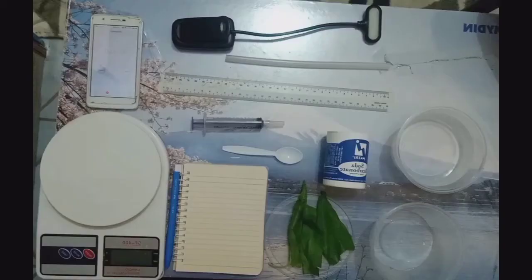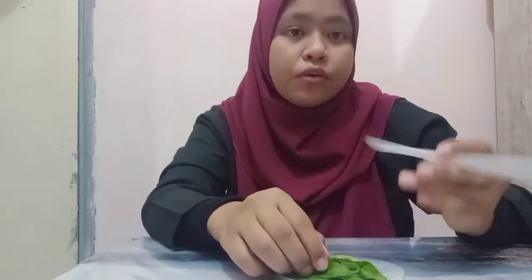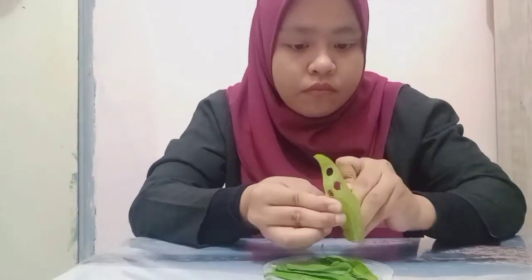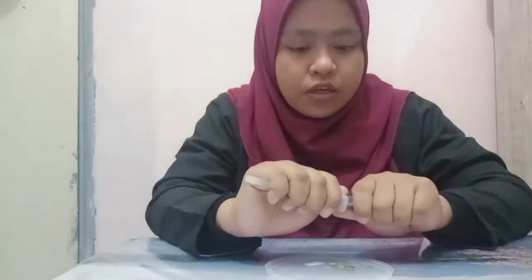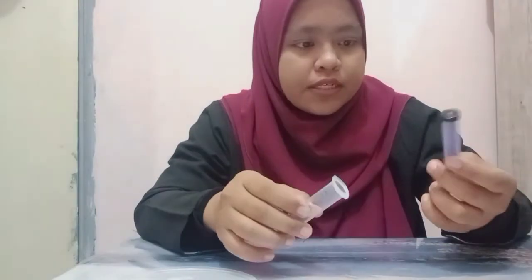First, we need a plant, sodium bicarbonate, water, a cup, a syringe, a ruler, a straw, a table lamp, paper and pen, a mass scale, and a timer. First, I'm going to make 10 leaf discs by making a hole using this straw. Then, put all the 10 leaf discs into the syringe and replace the plunger back.